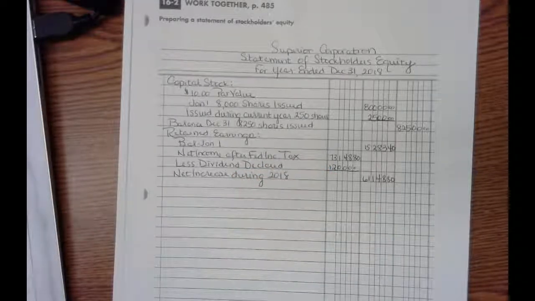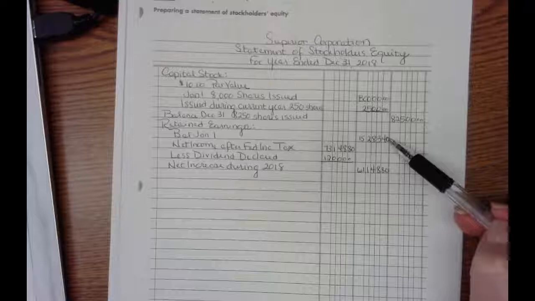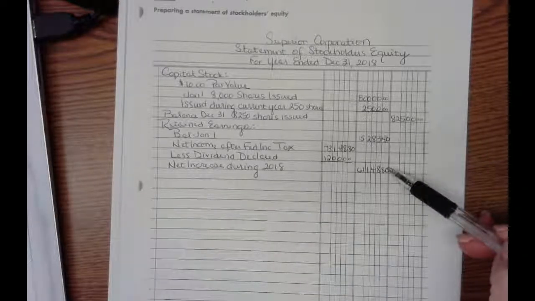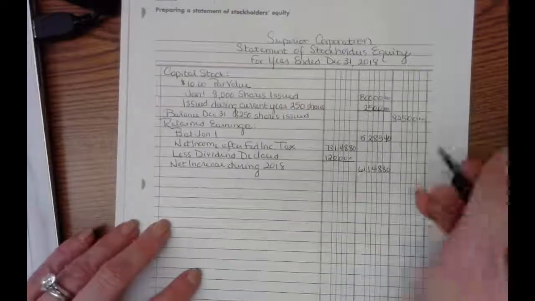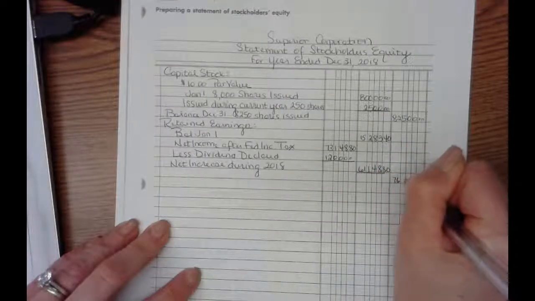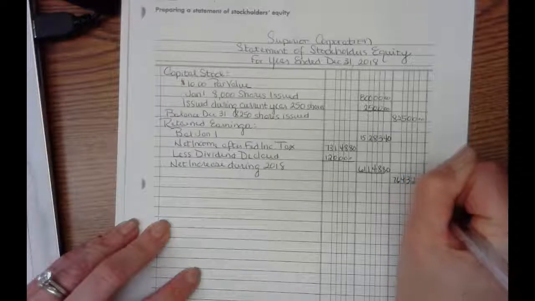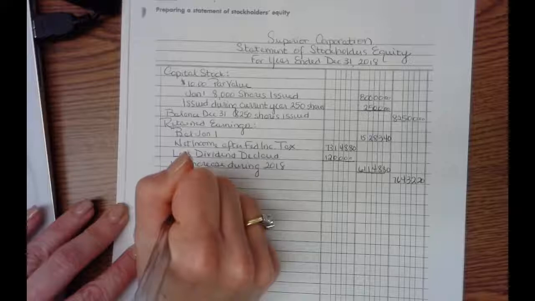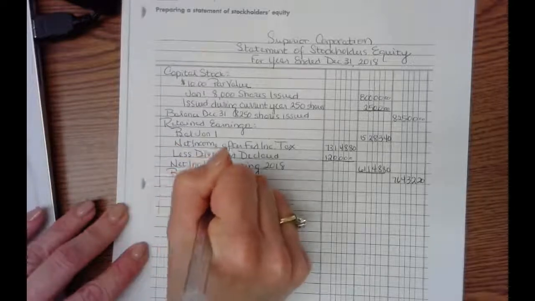What we're now going to do is take our balance on January 1st. We're going to add our increase from 2018, and we get $76,432.20. This is our balance then on December 31st.